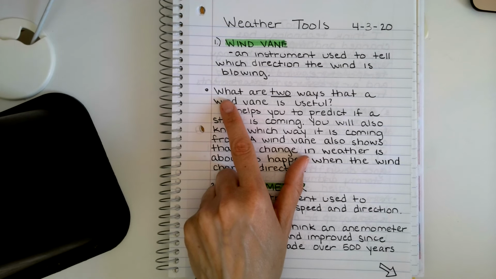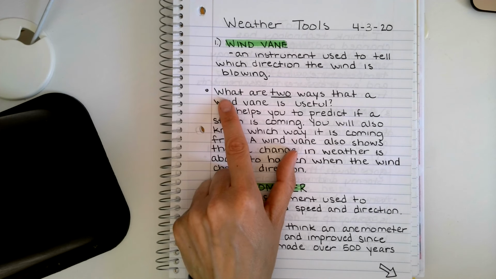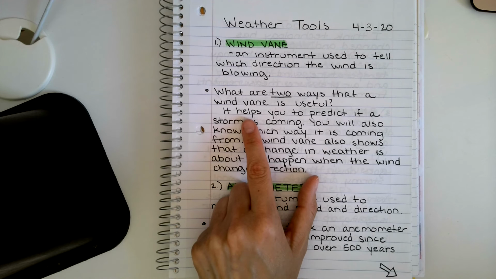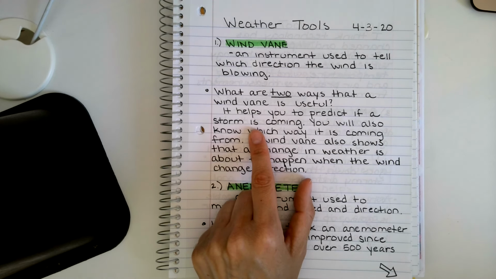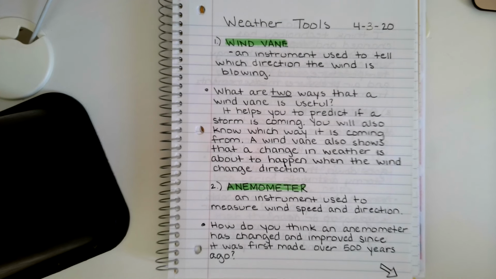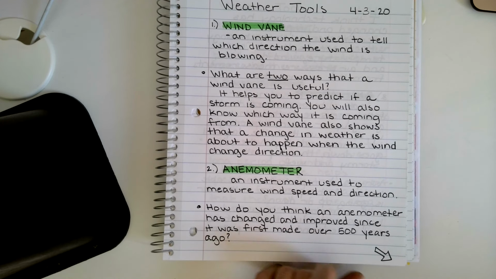Your question that you were answering on the Google form, just like what you did on Friday, was: what are two ways that a wind vane is useful? So it helps you predict if a storm is coming. You can also know which way the storm is coming from. And the wind vane also shows that a change in the weather is about to happen because the wind direction changed. So these were what you did on Friday.